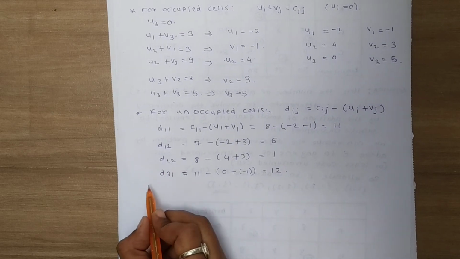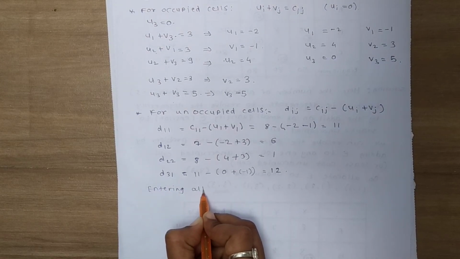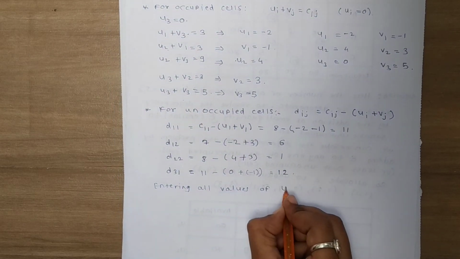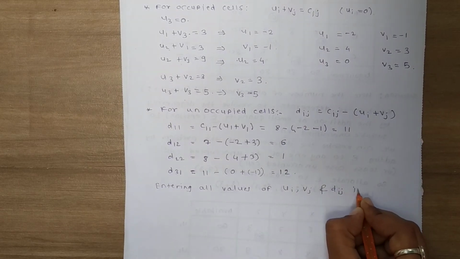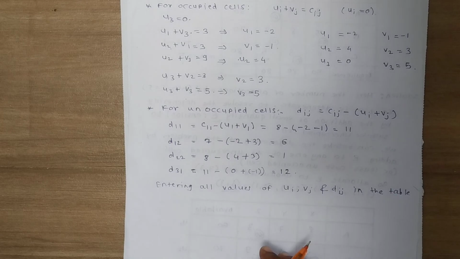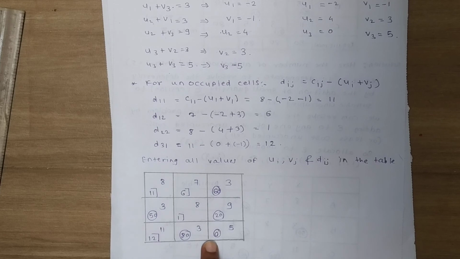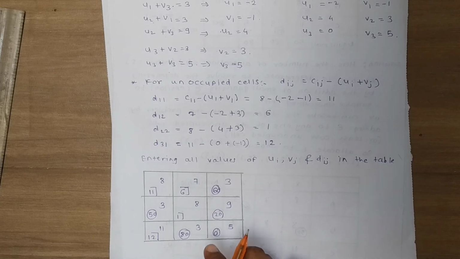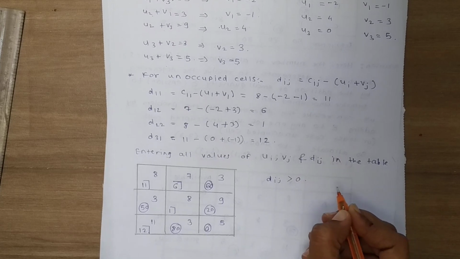Now entering all values of Ui, Vj and Dij in the table. So this is the table with all the values of Ui, Vj and Dij. Here all Dij are greater than 0.